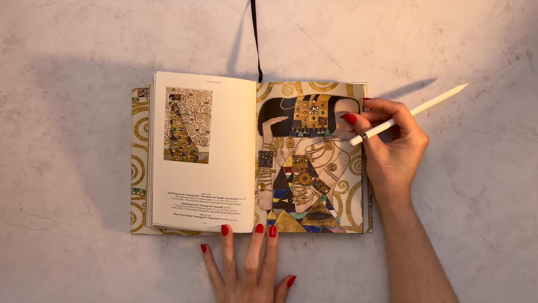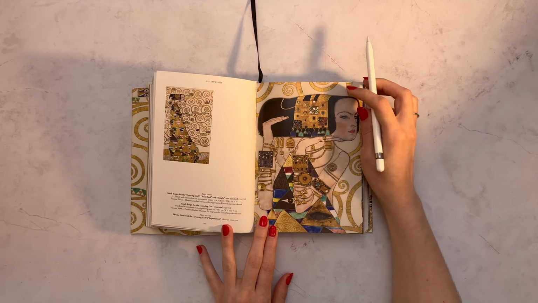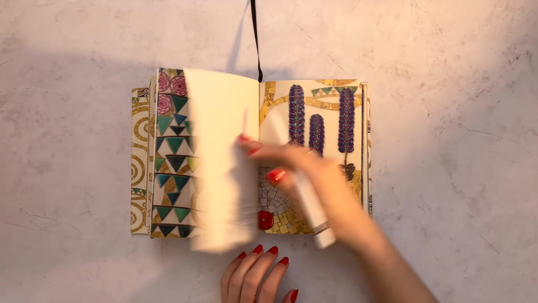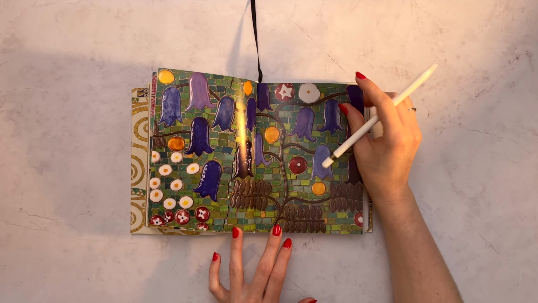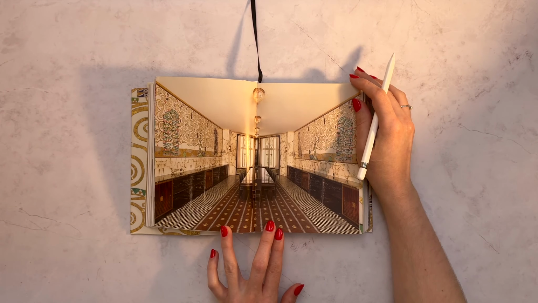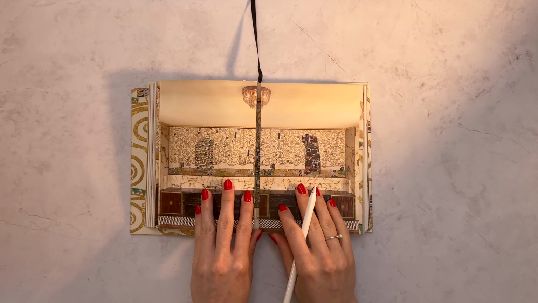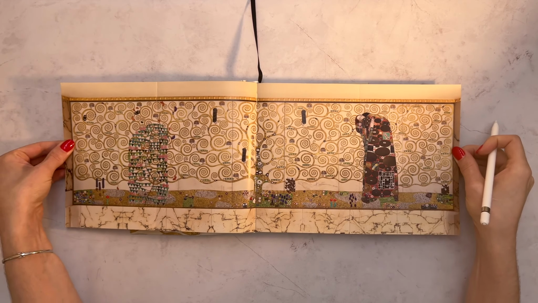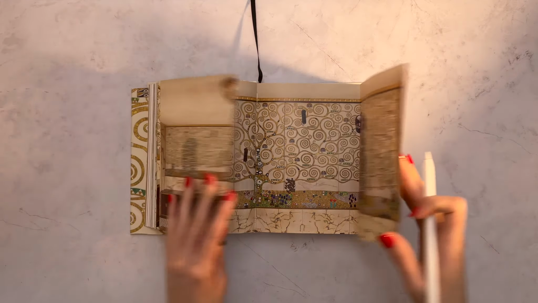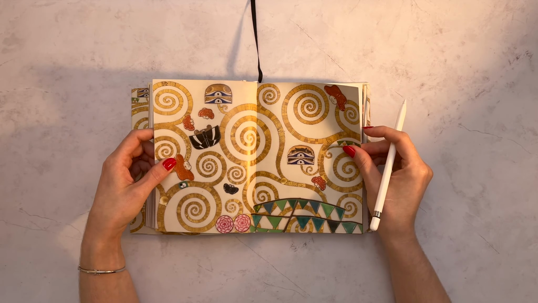The photographs in this book are beautiful. Look at the detail we can see in this. The depth. Some close-ups of the garden. There's the tree of life. The lovers. Another close-up of all the little details. There's little butterflies.